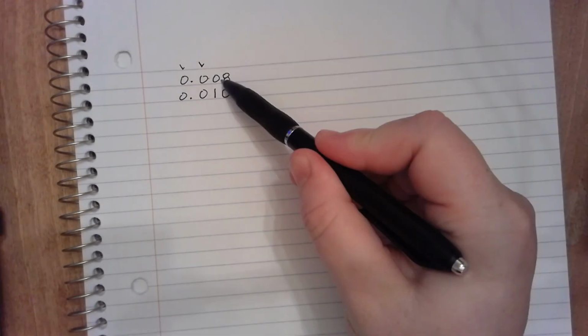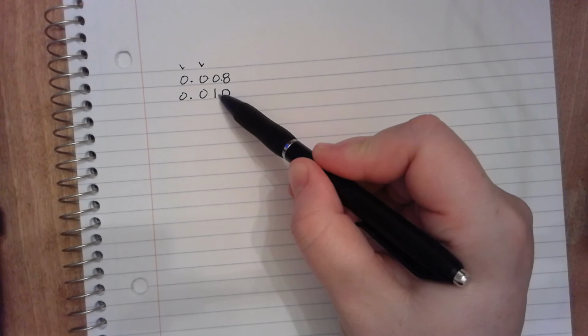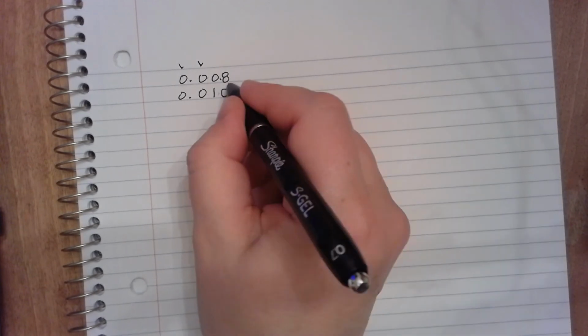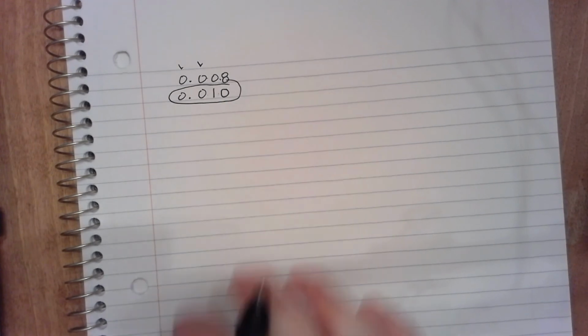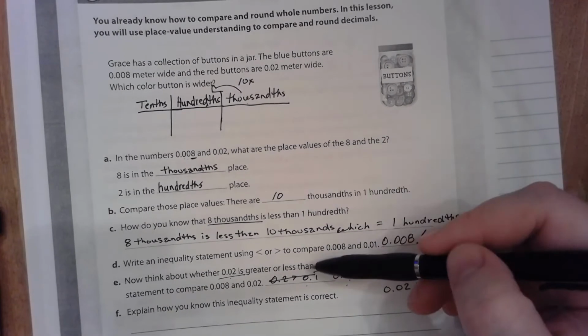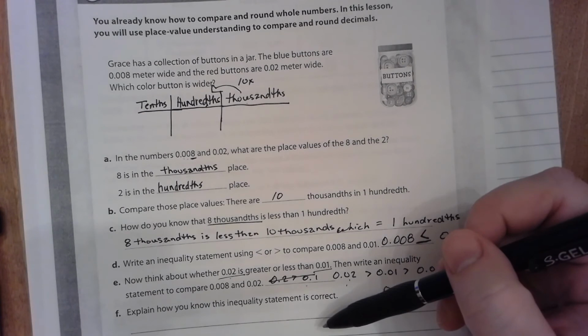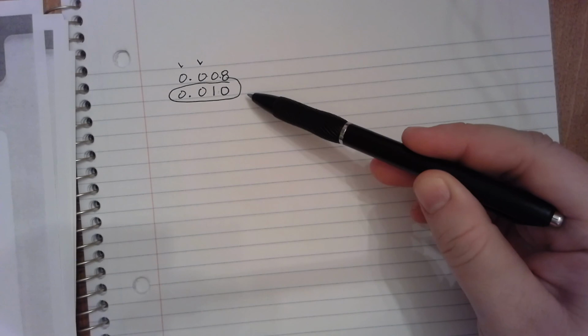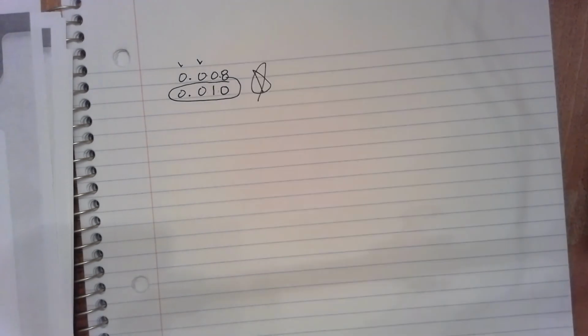Now we come to this. I have a 0 compared to a 1. Which one's bigger? 0 or 1? The 1 is bigger. So this is your bigger number. That's the real simple way to do it. And that's the way that I actually prefer you do it, because you can get lost between A to G. This is very simple and self-explanatory. So let's keep with this.